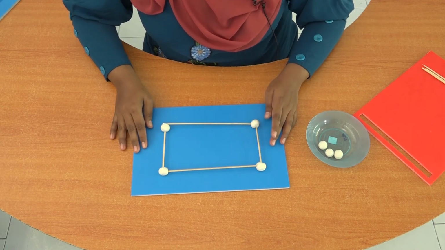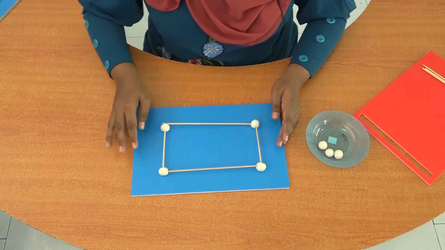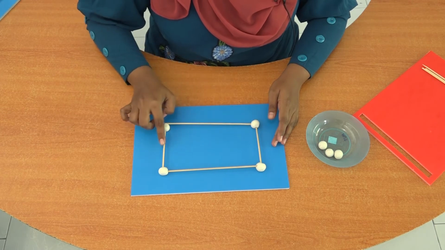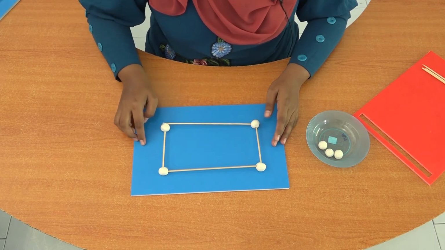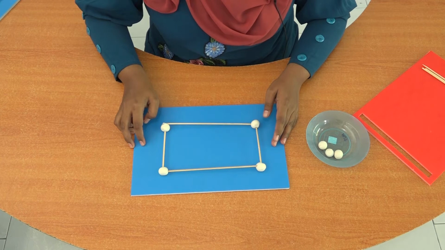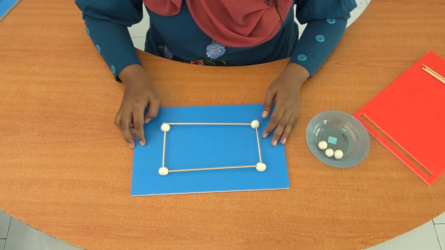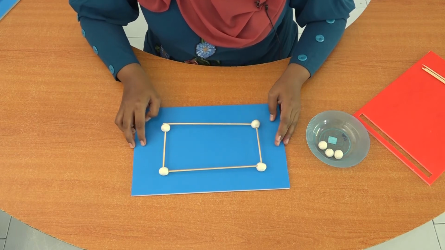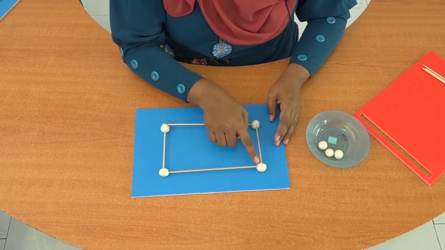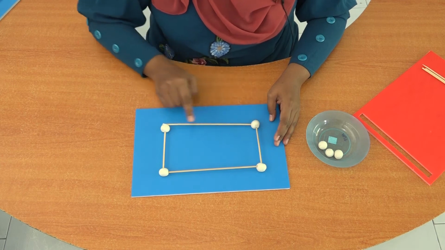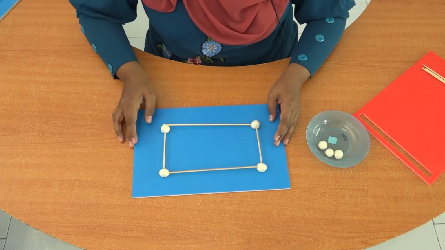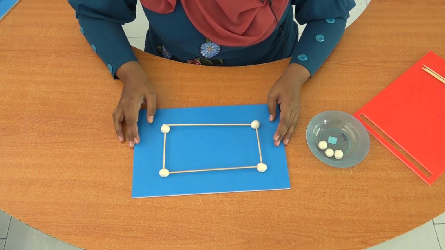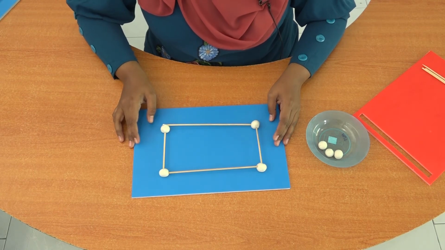Let's count how many sides it has. 1, 2, 3, 4. Rectangle also has 4 sides, just like the square. Now let's count how many corners the rectangle has. 1, 2, 3, 4. 4 corners. That means the rectangle has 4 sides and 4 corners.